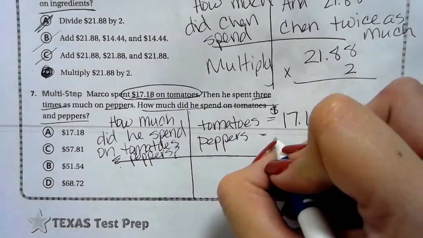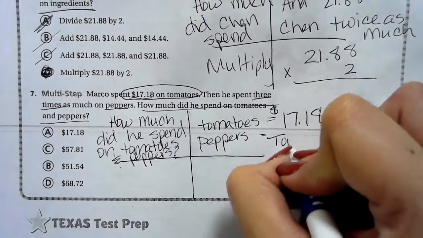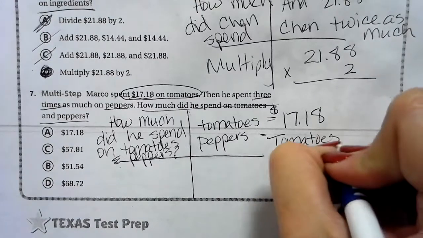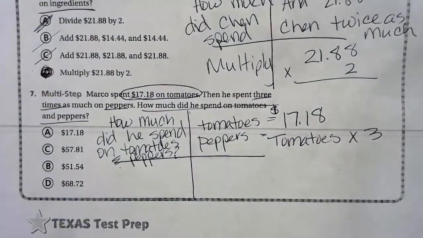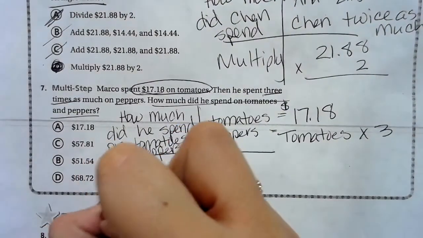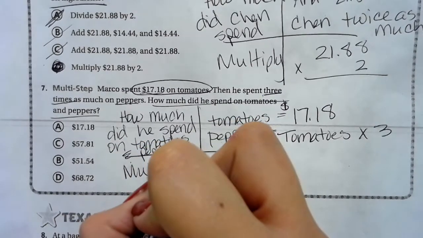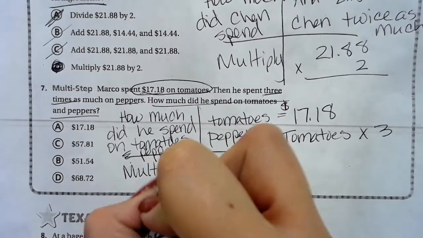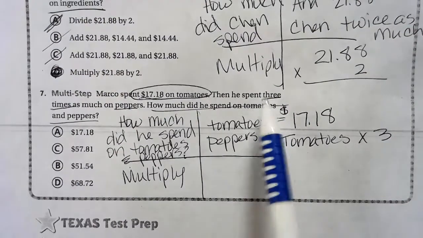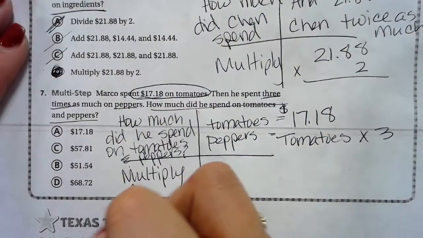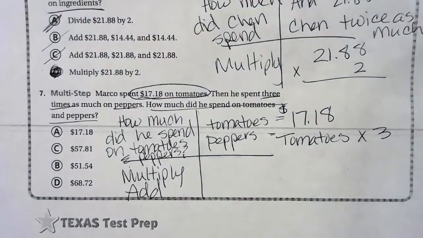So the cost of the tomatoes times 3 times as much. So I'm going to multiply to find out what he spent on peppers. But then to figure out what he spent on tomatoes and peppers, I'm going to need to add those together. So I want you to pause the video and see if you can come up with the answer and then come back.